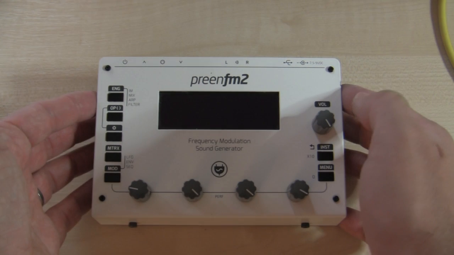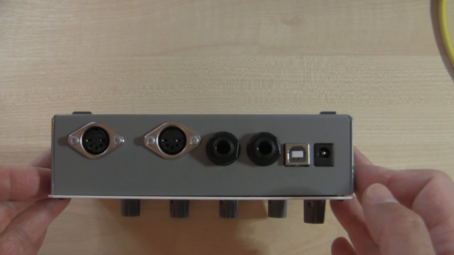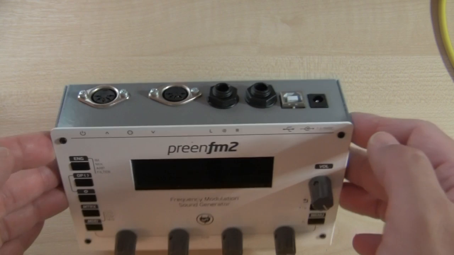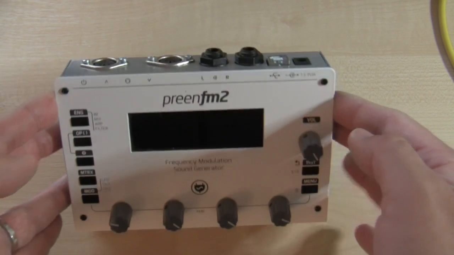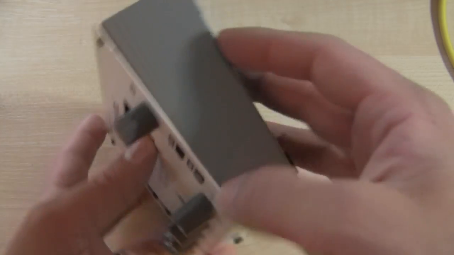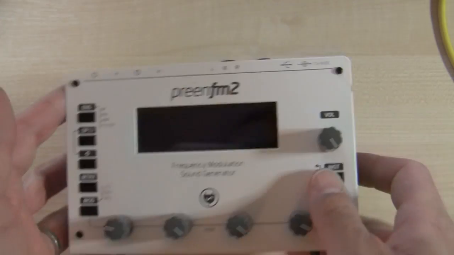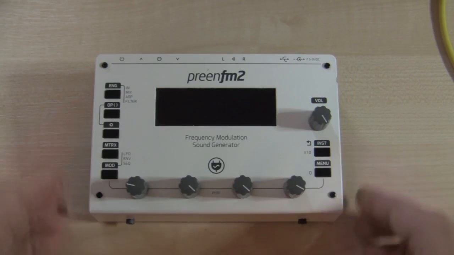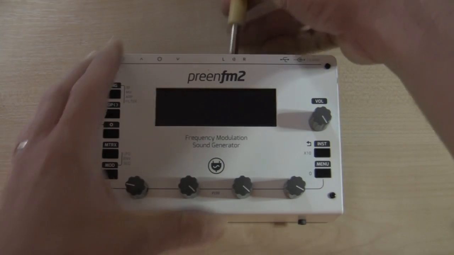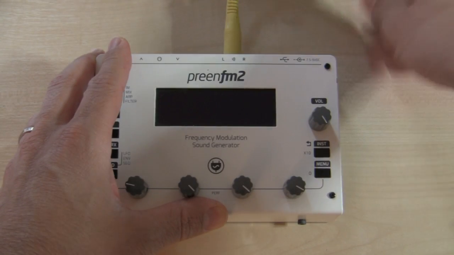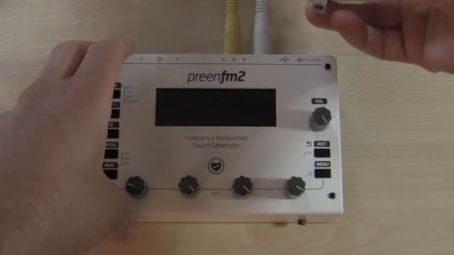So here is the preenfm2 and its metal case. On the back you can see two MIDI jacks, one input, one output, two audio jacks for the stereo audio output, the USB socket that can power the preen as well as sending and receiving MIDI information, and the 2.1mm power socket that can be used if you don't want to use the USB. So let's put the minimum cables we have to use it, which are two audio jacks and the USB.